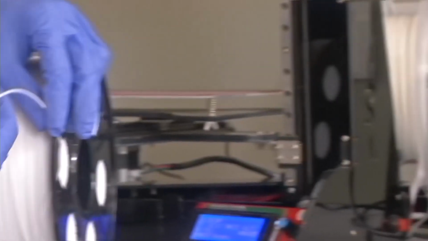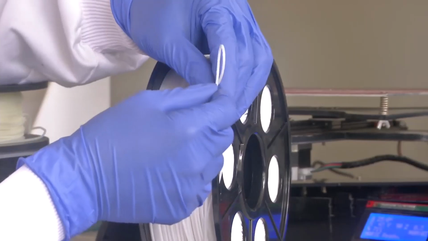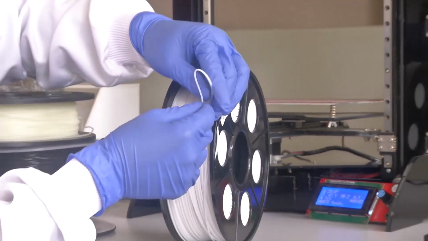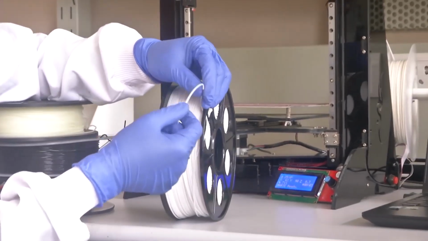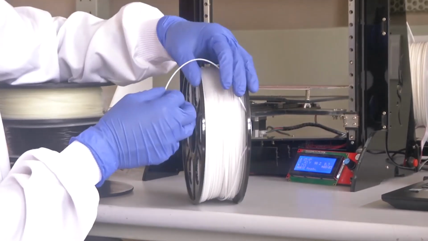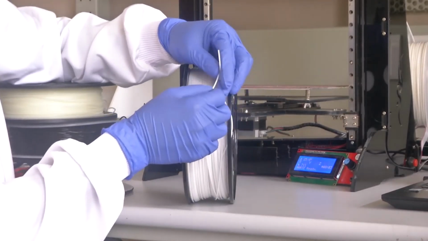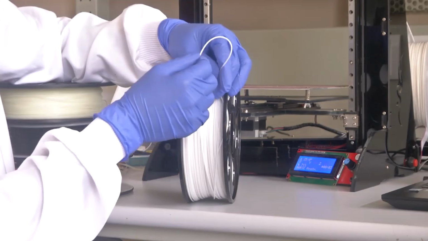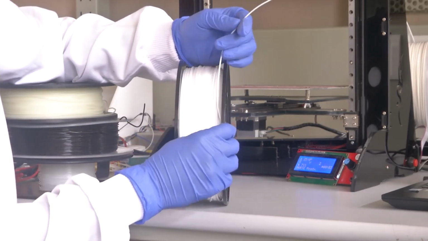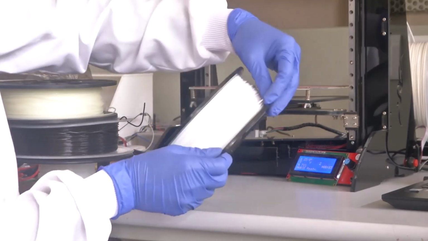Here you can see this is comparatively flexible, but not as flexible as the flexible materials. Nylon material is mainly used for applications which need high abrasion resistance and high impact resistance.